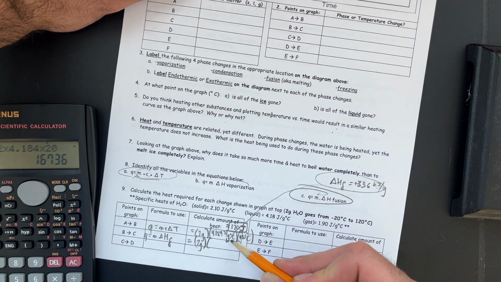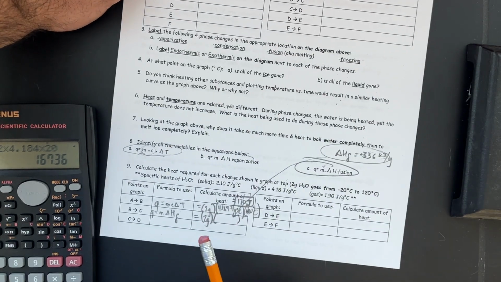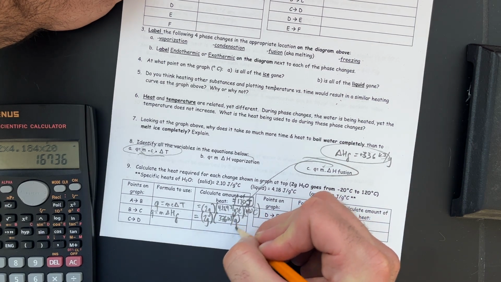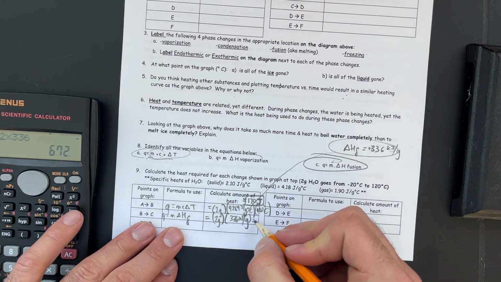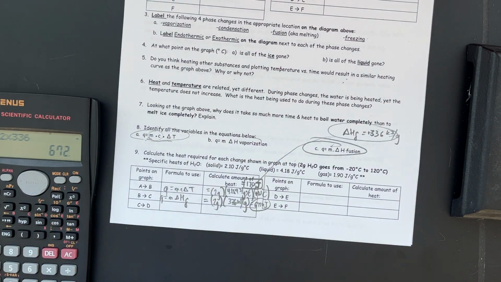You'll have to be given that on a test. Just plug it in and you'll be able to calculate the amount of heat. Let's say it is 336. Don't quote me on that, please. But if it is 336, you just do 2 times 336, and that'll be equal to 672 kilojoules here. And so that's how you would do that problem.